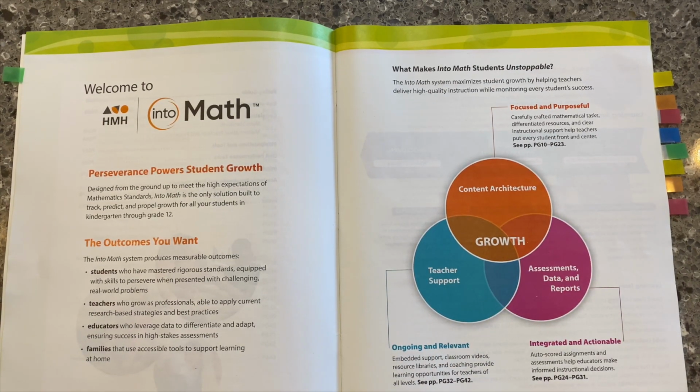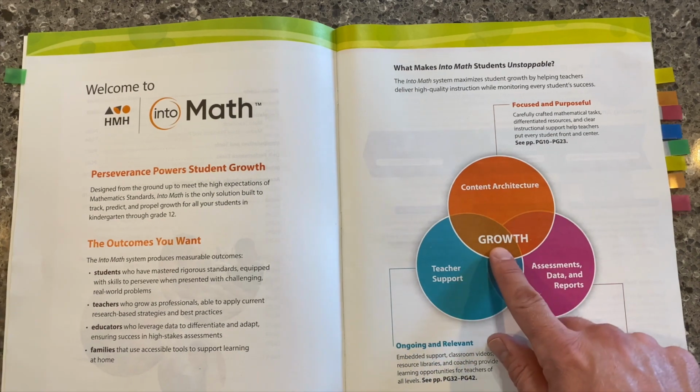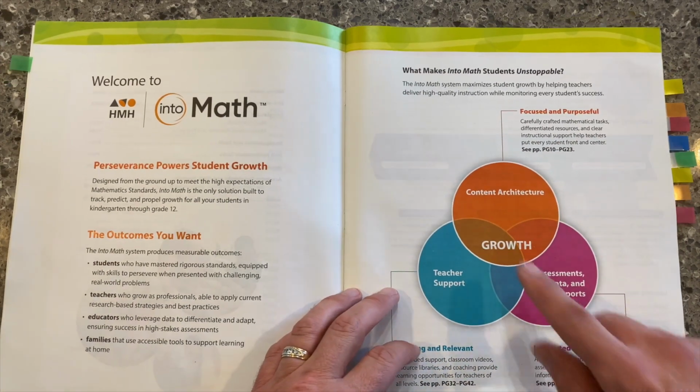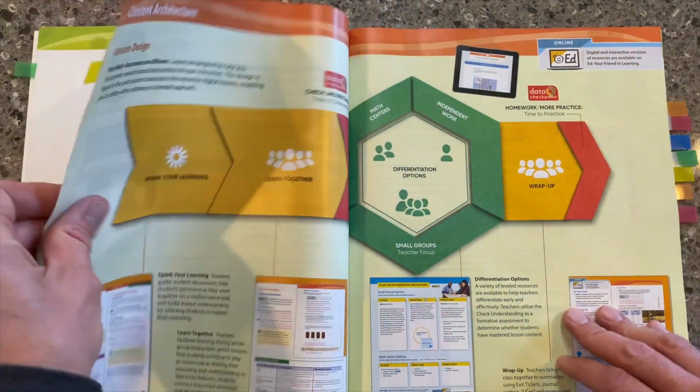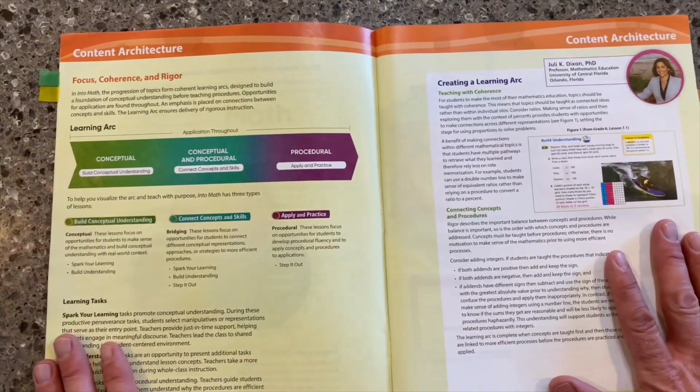And then of course, with HMH, you're going to get that great teacher support that's ongoing and relevant, again, that will help drive that student growth. And that really is at the heart of everything that we've included here in our Into Math program.